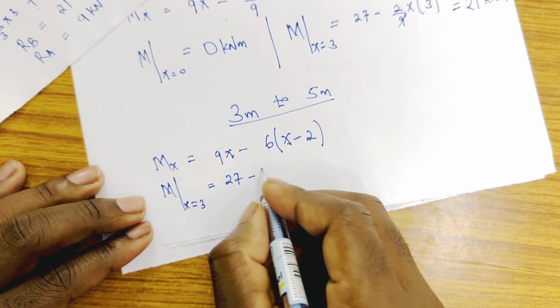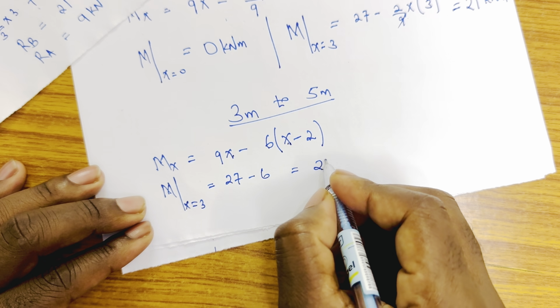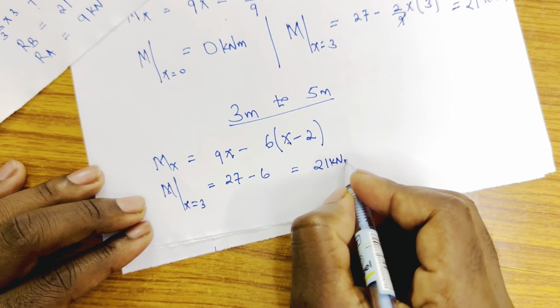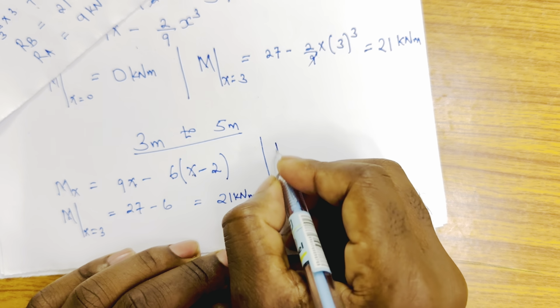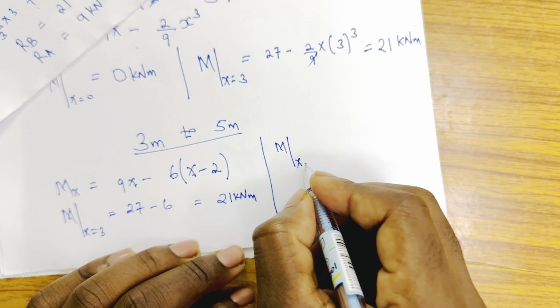1 times 6 is 6. This answer is still coming to 21 kilonewton meter. This is good. Now let us do, what is the moment when my x is what?